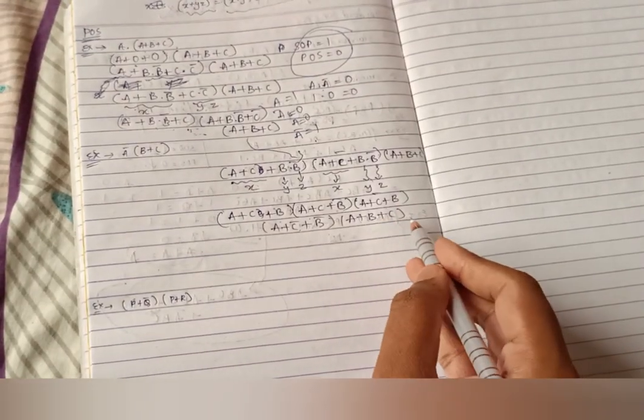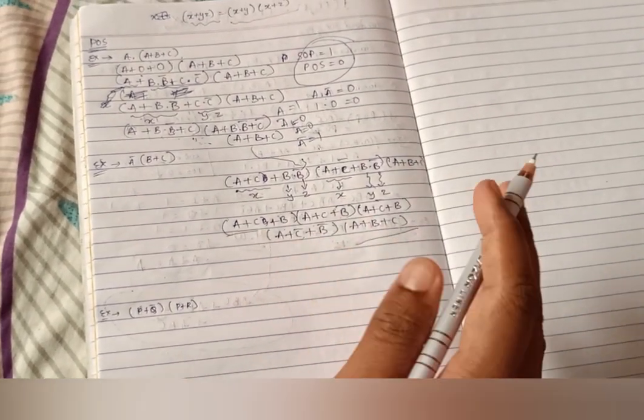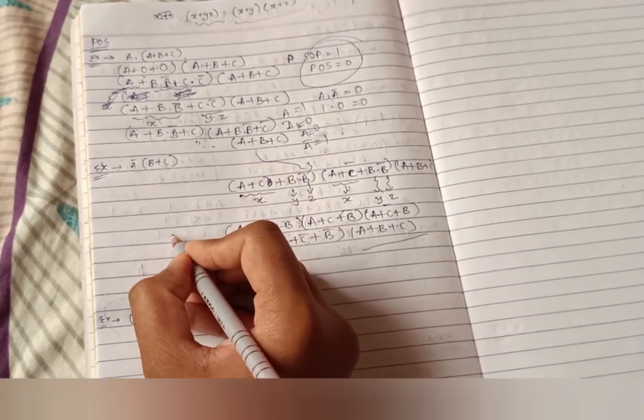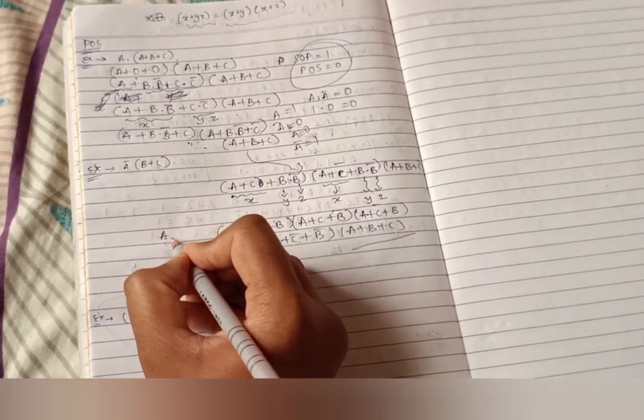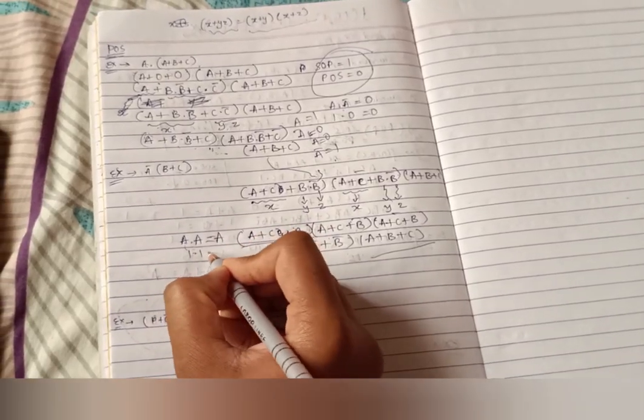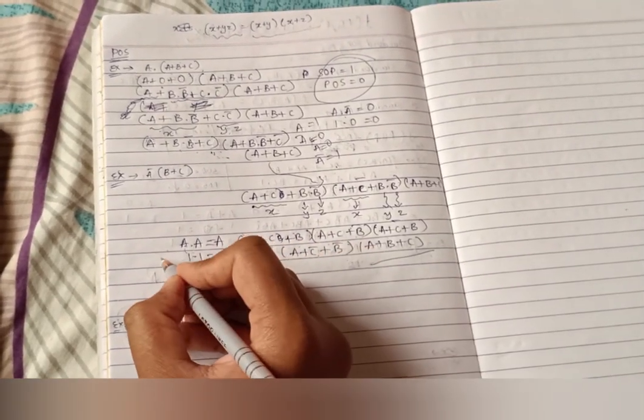You might be seeing this A plus B plus C two times. So this has to be written one time, because of the property A dot A is equal to A, that is 1 dot 1 is equal to 1 if A is equal to 1.